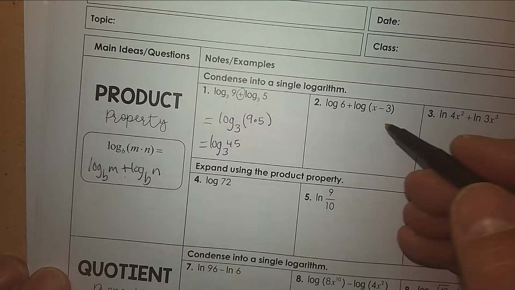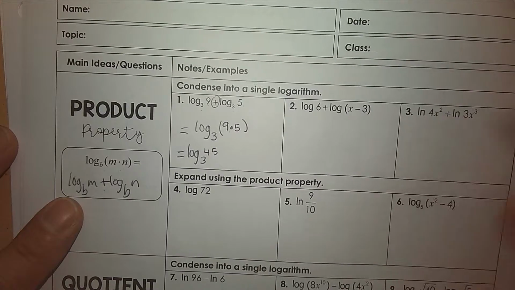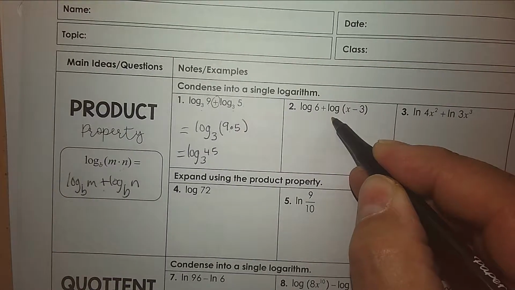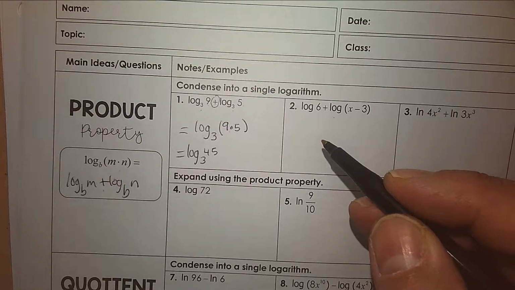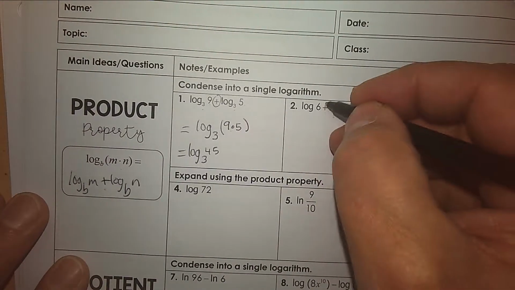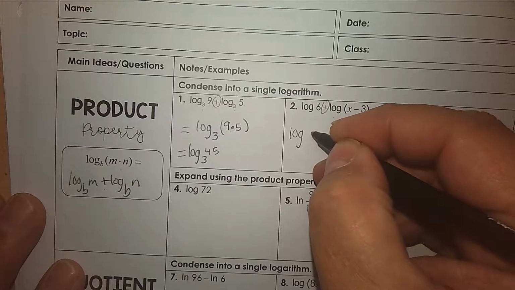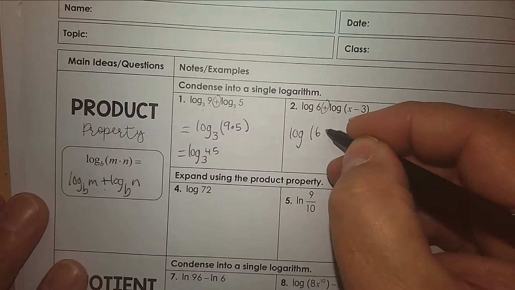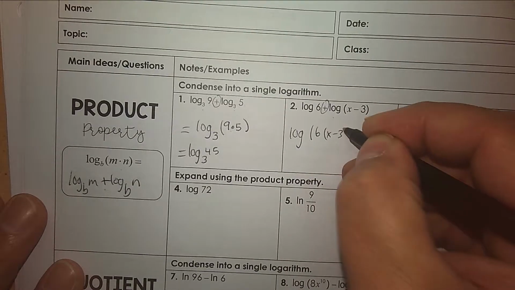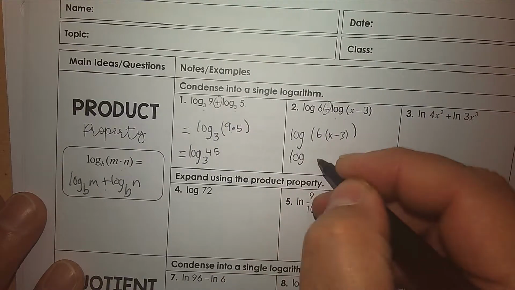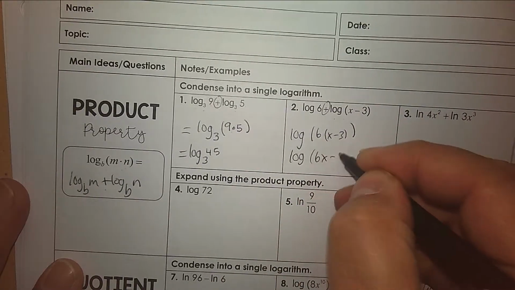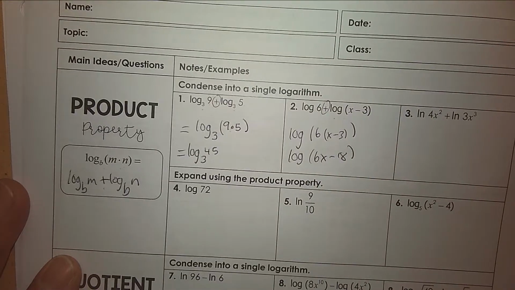Let's try it again. Do you see 2 logarithms? Yes. Do they have the same base? Yes. What is the base that's invisible? Beautiful. Do you see adding? So I can write this with 1 logarithm, and what I'm multiplying are the inside parts. And you could also write this as log 6x subtract 18.